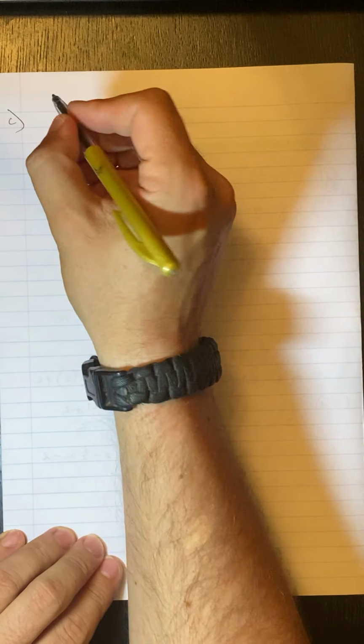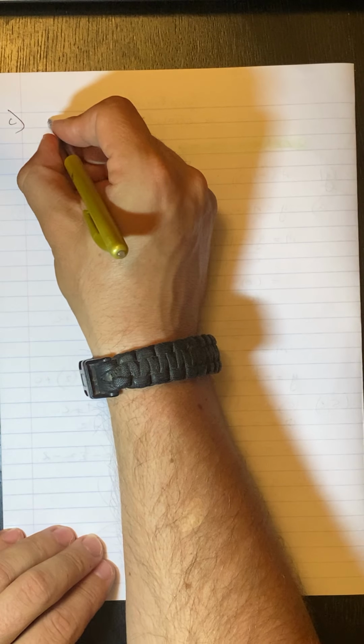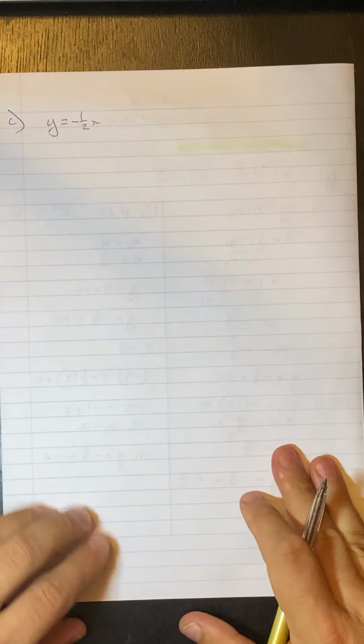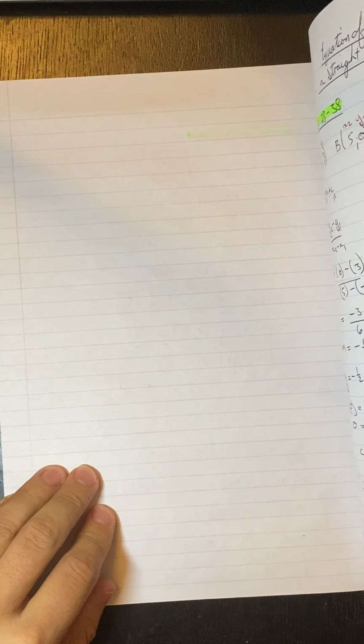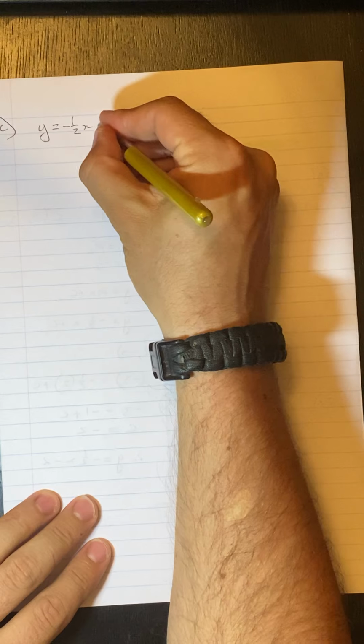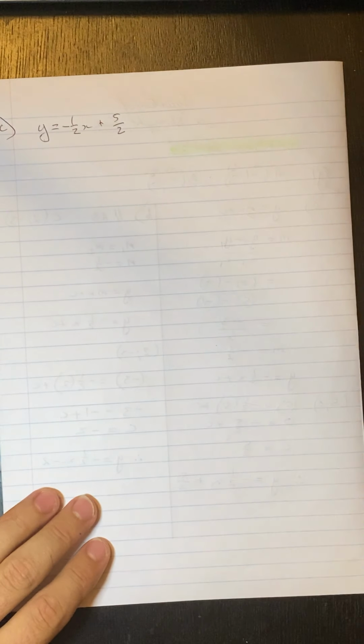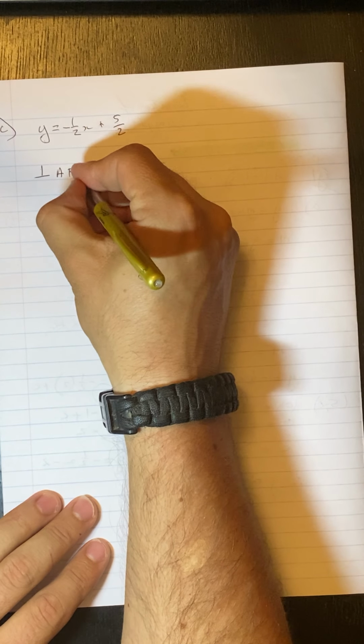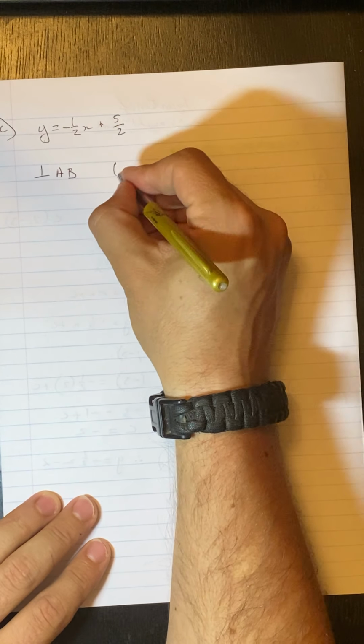Question C says, determine the equation of the line perpendicular to AB and passing through the origin. So if we look at the equation for the AB line, it's y is equal to -1/2 x plus 5 over 2. Now, if lines are perpendicular, and it goes through the origin.